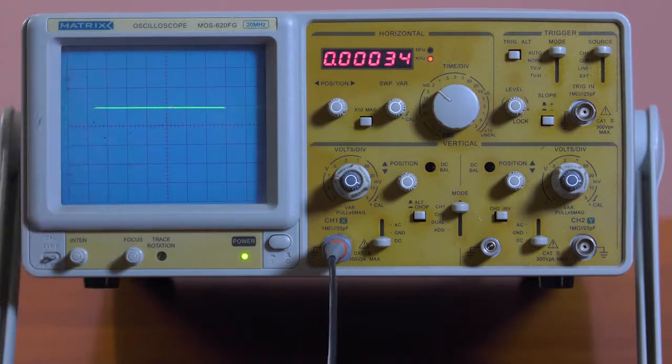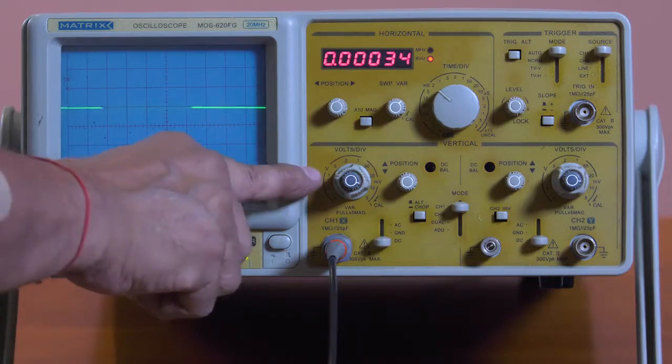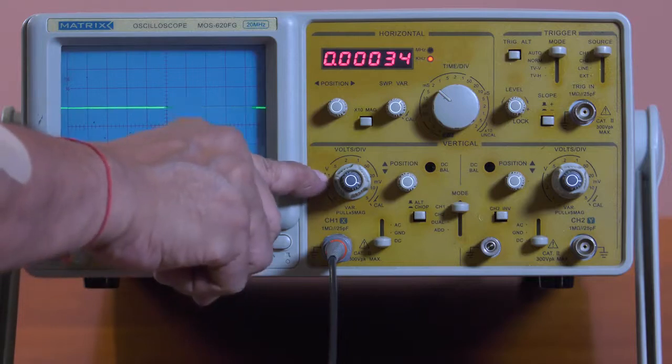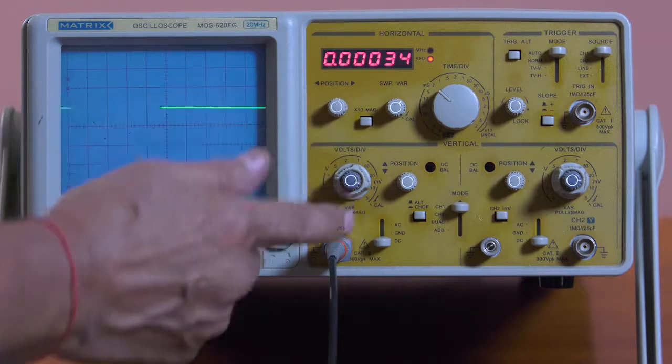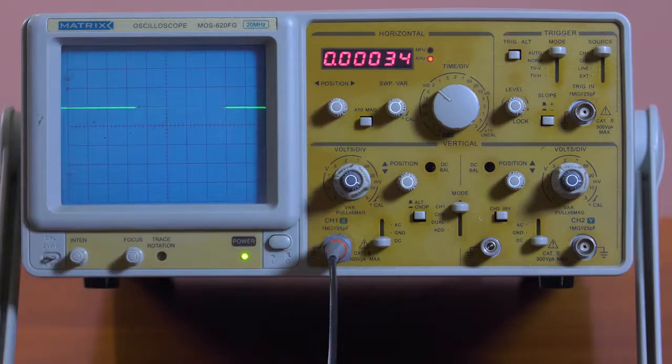So it becomes 10 volts. It's a very critical thing to remember. We tend to forget that this multiplied by 10 is a very critical factor. So I'm going to leave it on 1 for the sake of ease of understanding, rather than going to various others like 0.5, 0.2, which makes our life a little bit more difficult.